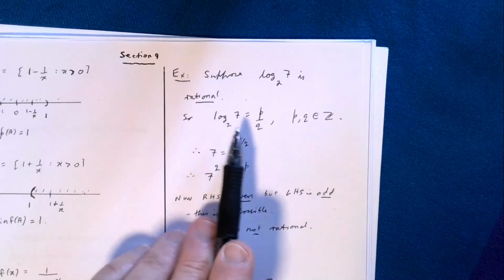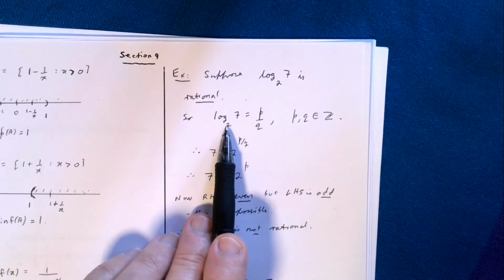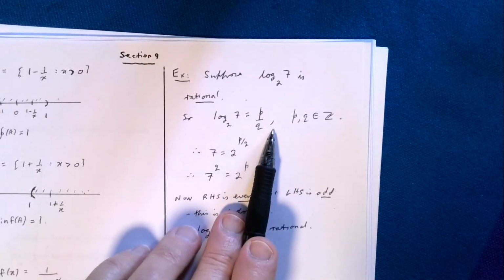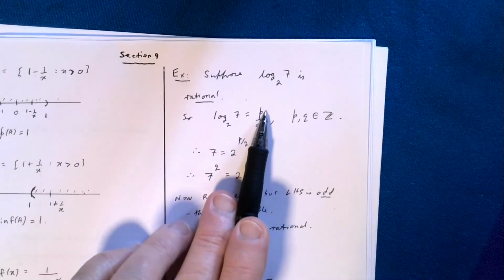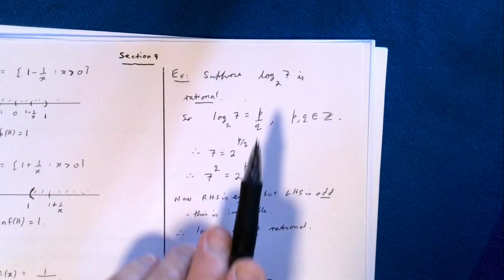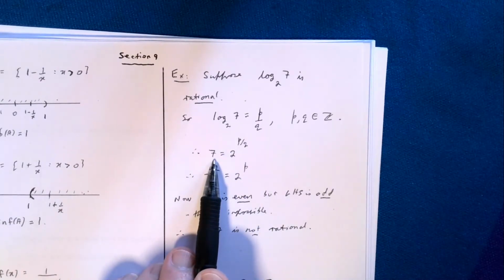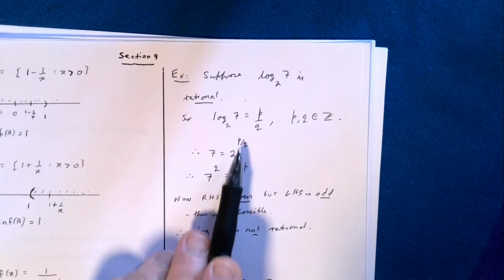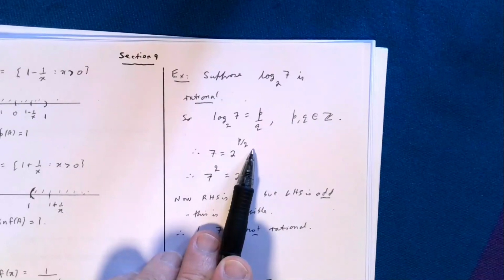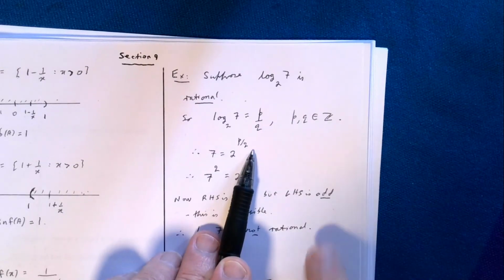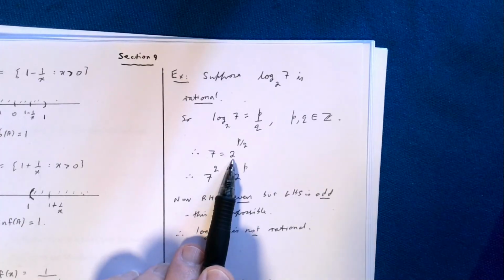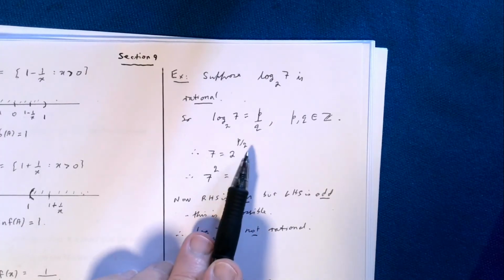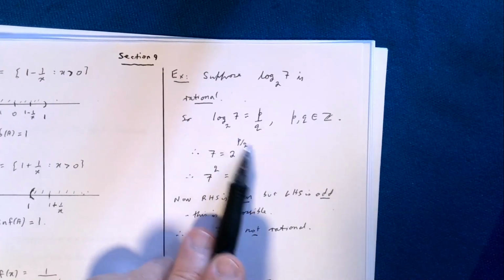Now what I want to do firstly is I want to get rid of this logarithm. So I've got to remember what this means. This says I have to raise 2 to the power p over q to get 7. That is, 7 is equal to 2 to the power p over q. That's what we mean by logarithms. Well, it's still a bit complicated because I've got to take the qth root of 2. What on earth's that? Well, that's too complicated. The qth root of 2 raised to the power p.